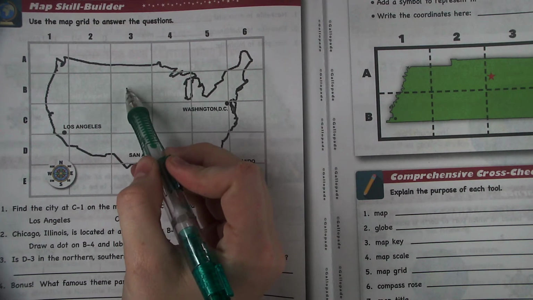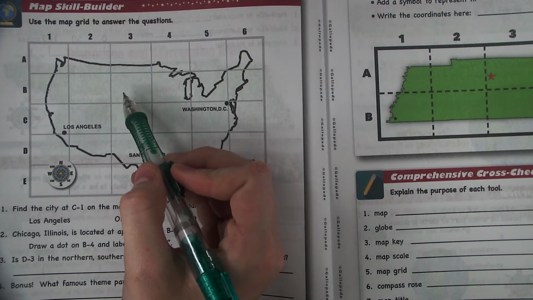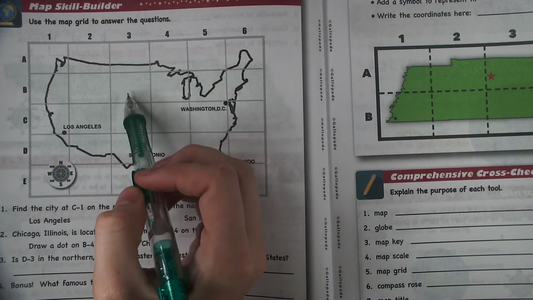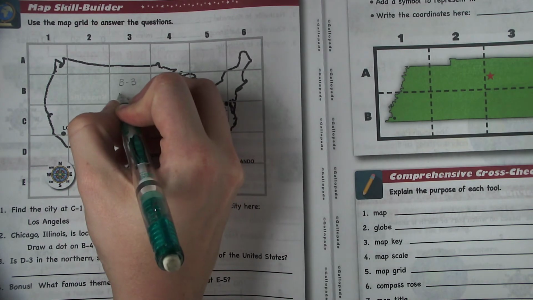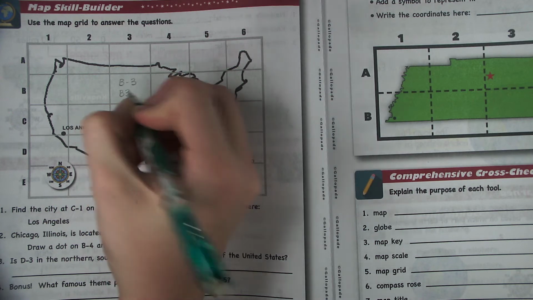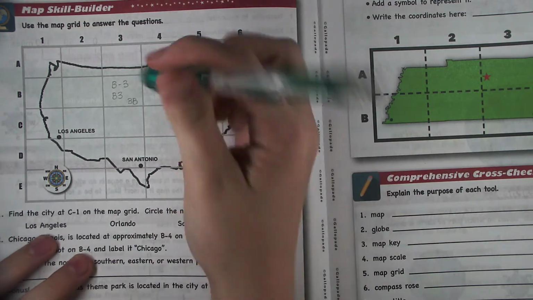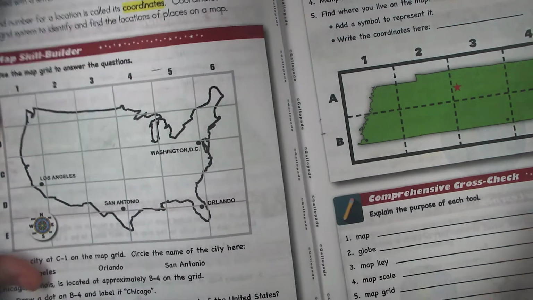I want you to try something. I'm going to point towards this one, and I want you to tell me what you think the coordinates would be. So if you look right here, it would be B, and then 3. So B3. Now you may see it written like this, B-3, or like this, B3. Sometimes it may even just be like 3B. It may be a different order, but nonetheless, they are still the same answer. So that was just a practice one. I want you to go ahead and finish the rest of these.